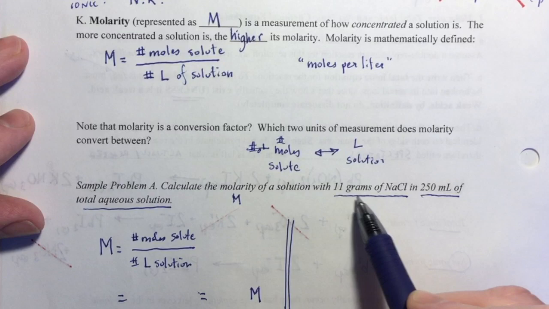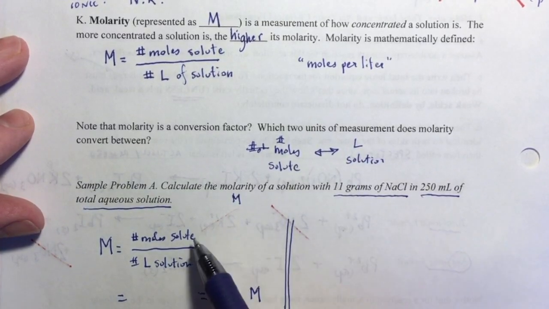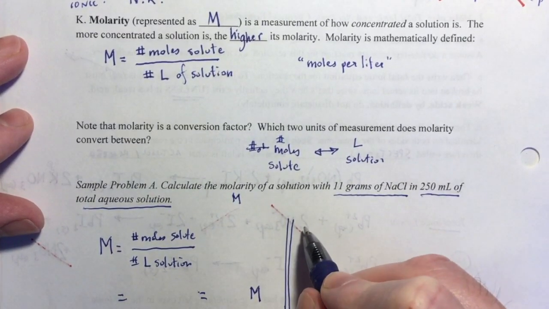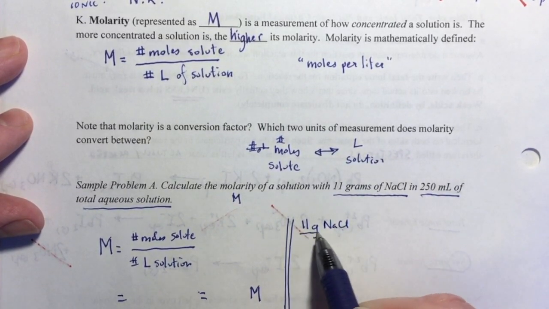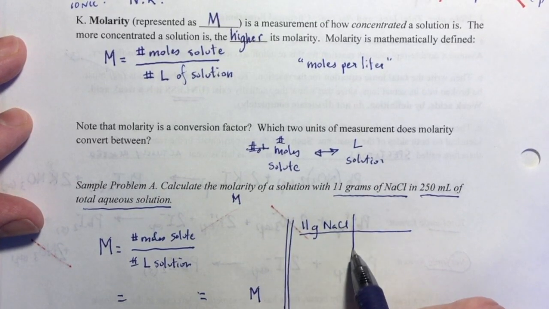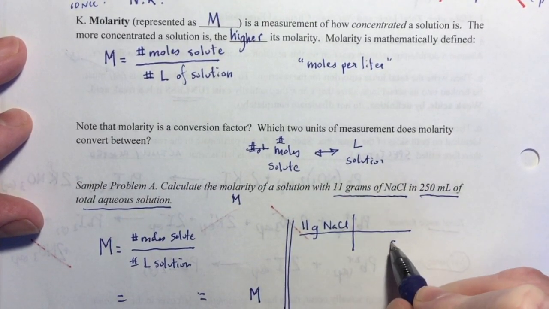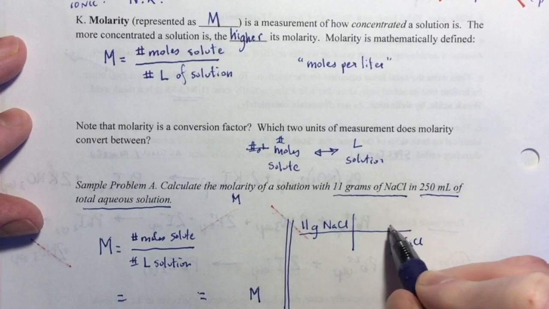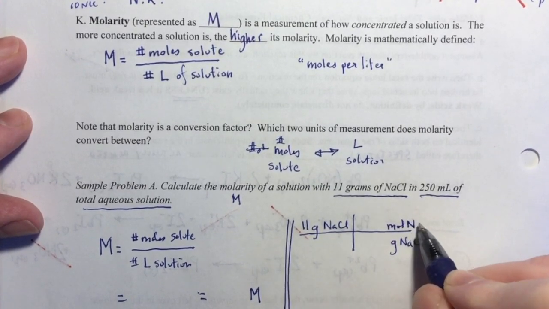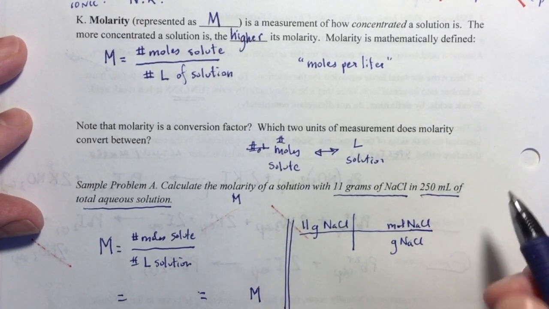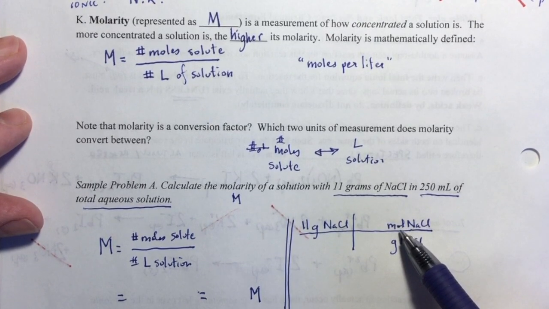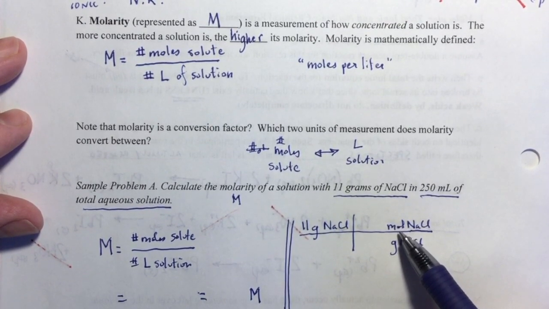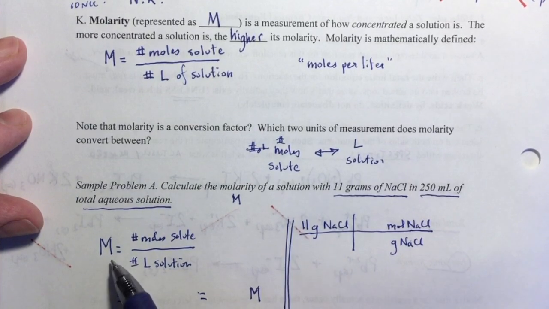I'm going to convert these grams of solute to moles of solute to plug in the numerator. So 11 grams of NaCl, and I'm going to use a molar mass conversion, grams of NaCl to moles of NaCl. Notice that I am abbreviating moles as mol and not as capital M, because capital M is not the abbreviation for moles, it's molarity.